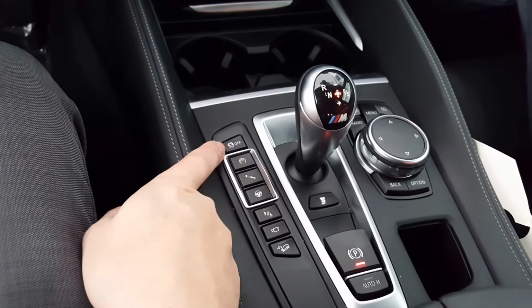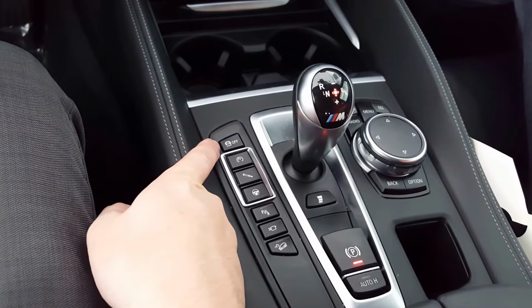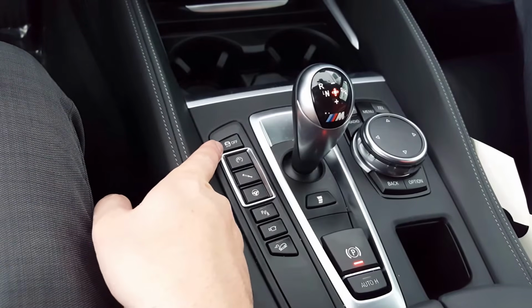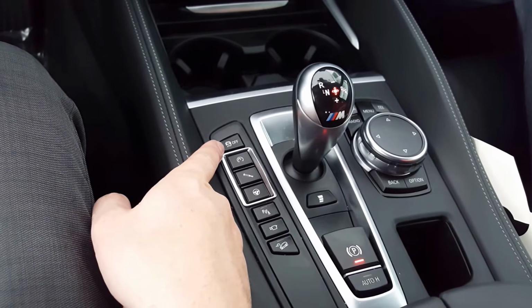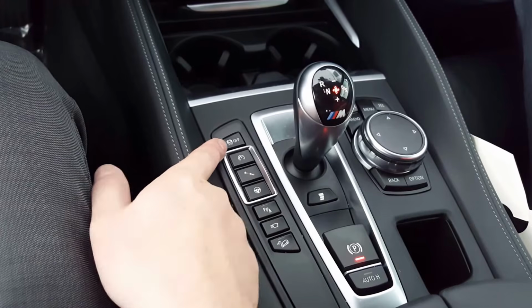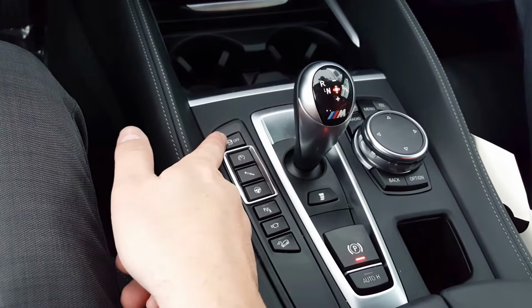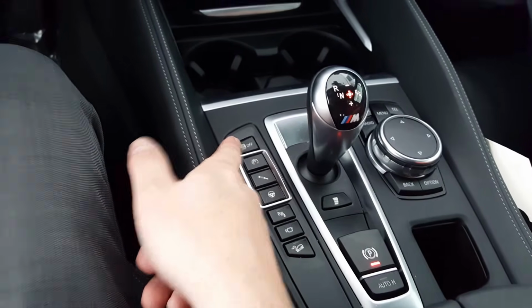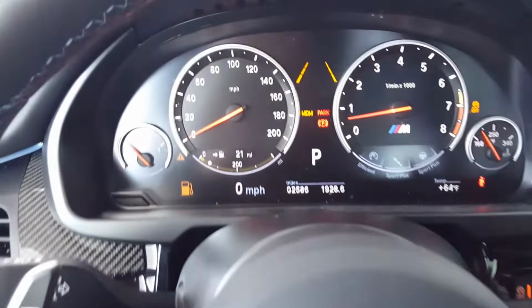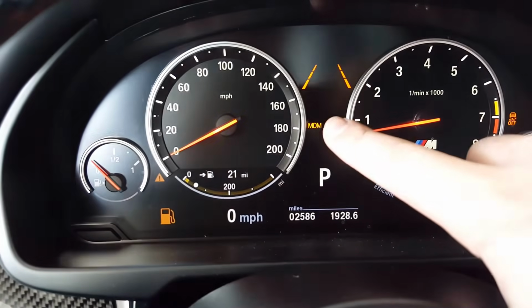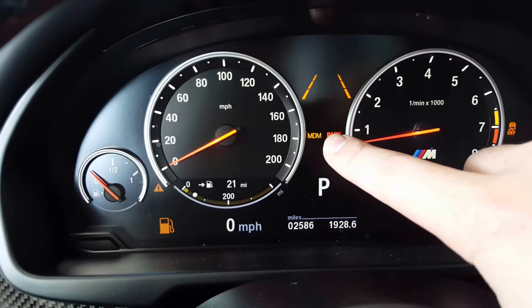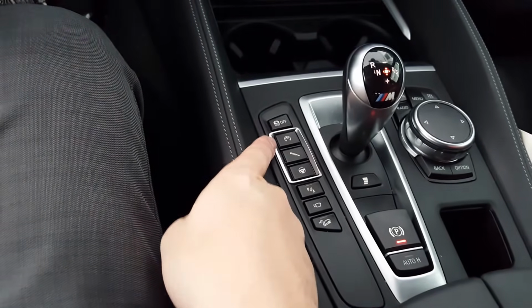Starting through the row of buttons here, this right here is for the stability control system. It being an M car, it also has an MDM mode, which is the M dynamic mode. If you give it a press, you'll see MDM come up on the cluster right next to the park here. And then if you press and hold it in, you can actually turn DSC off.